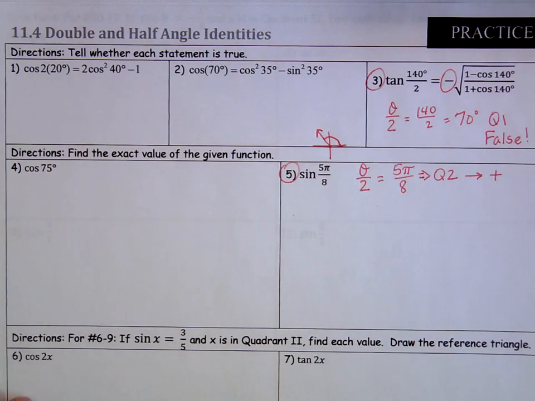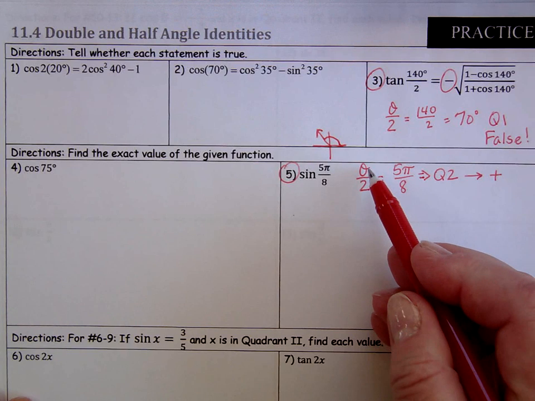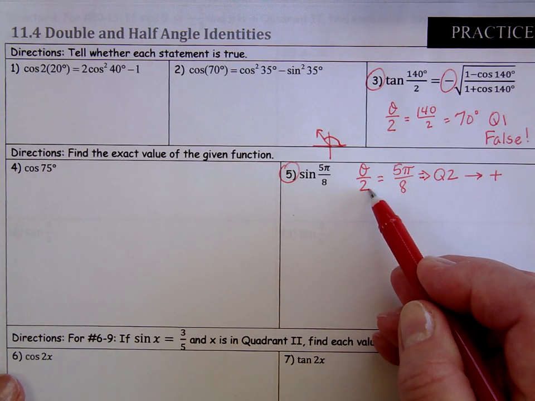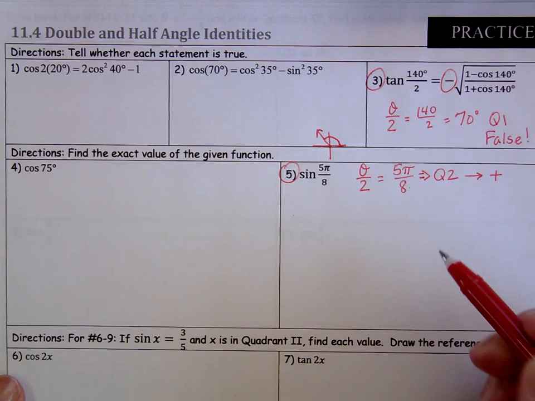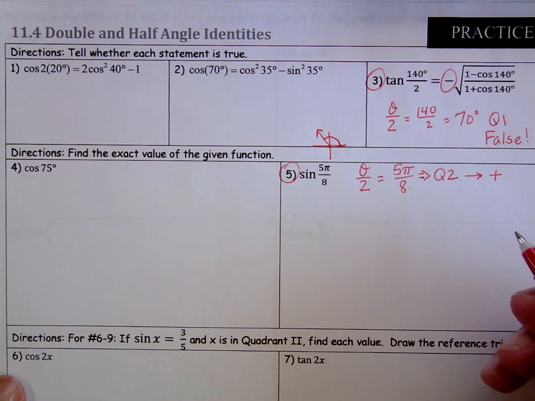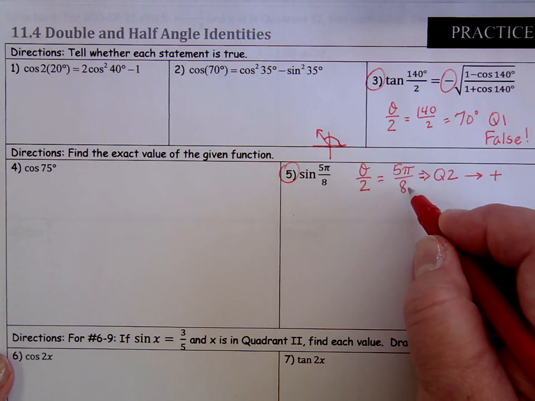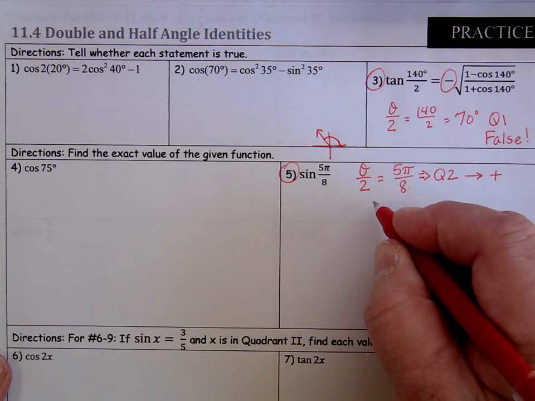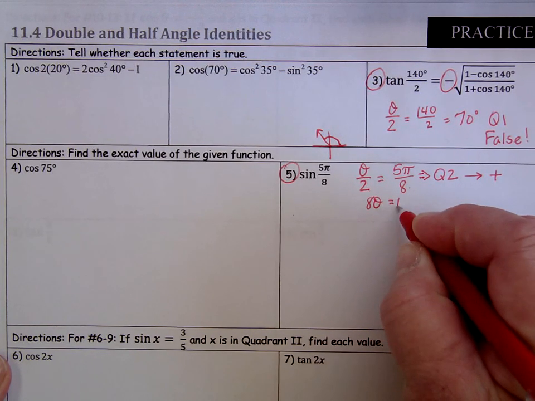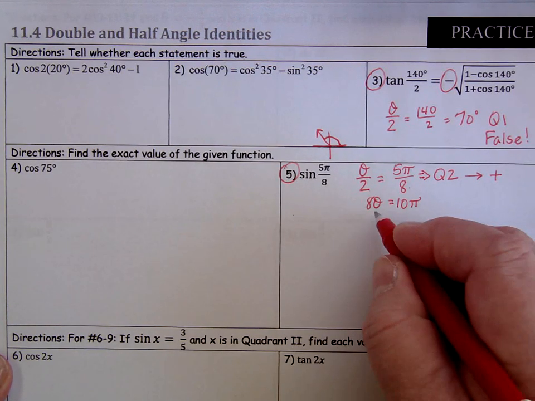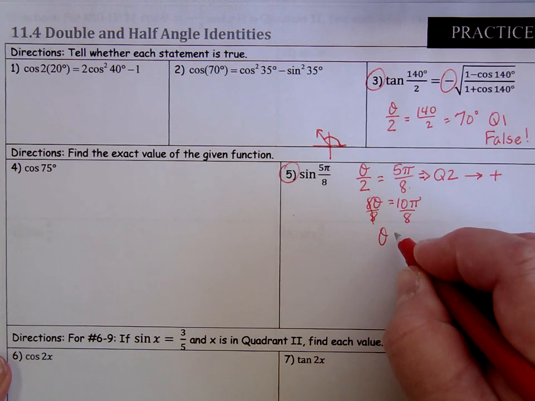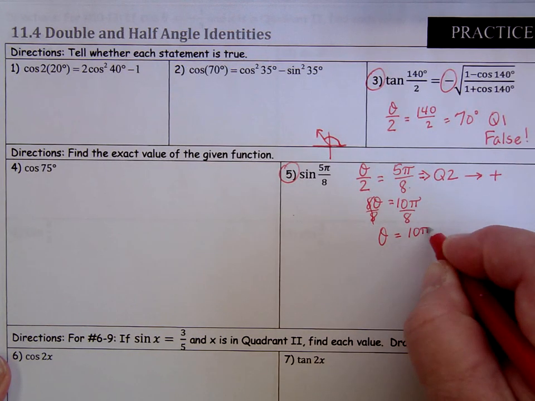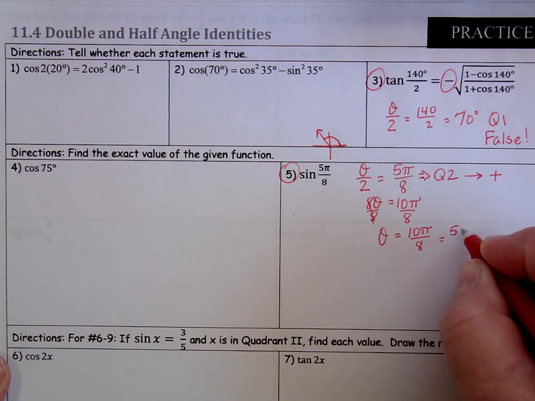So what I'm going to do is take this expression right here. Theta over 2, x over 2, whatever you want to call it, is equal to 5 pi over 8. And here's what I want to know: I want to know what theta is. The easiest way to get that is just to cross multiply this. You know I'm a fan of that. So 8 theta equals 10 pi. And then I can figure out what theta is by dividing by 8. If I divide by 8, these cancel, I get theta. And this gives me 10 pi over 8, or 5 pi over 4.